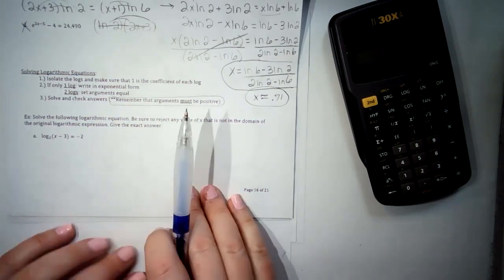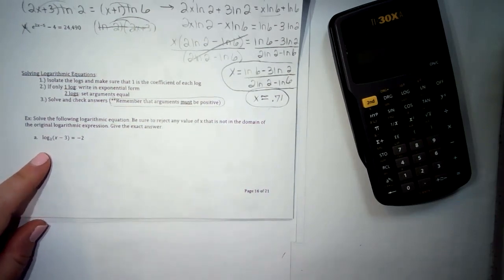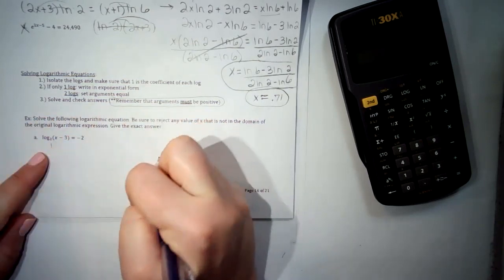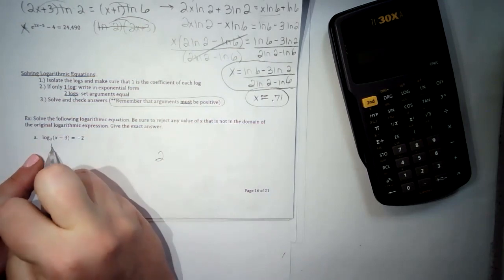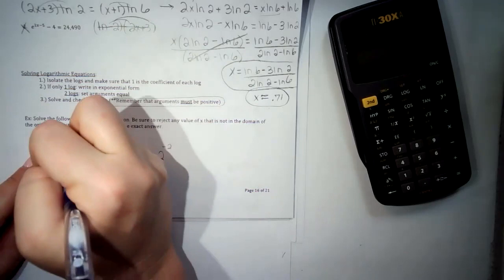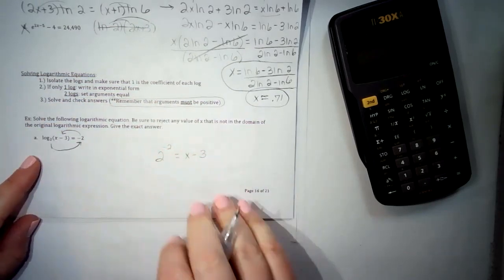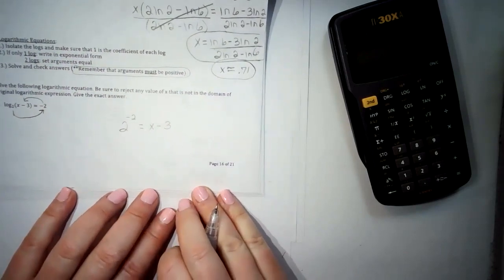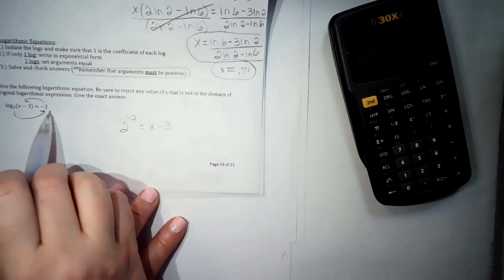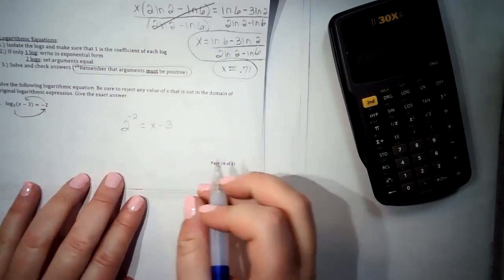Okay, so let's try here. Our log has been isolated and there's only one log. So we're going to make it exponential. Okay, here's our base of 2. We're going to raise it to the -2 power. And it's going to equal x minus 3. Okay, remember that? How we turn it into an exponential? Start with the base, raise it to the right, equals the argument. And now we're just going to solve it.